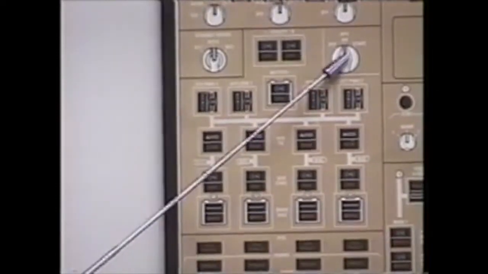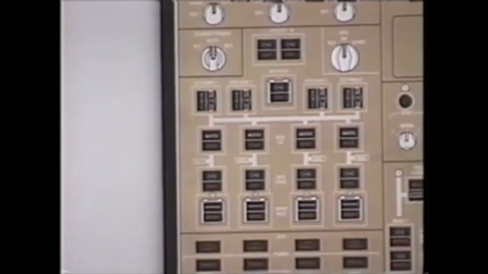Upper right-hand corner of your electrical control panel is your APU control switch. The APU can be started on the ground. It cannot be started in flight. However, you can take it in the air running. If you take off with the APU running, the APU can give you bleed air up to 15,000 feet. The APU is allowed to run to 20,000 feet as long as you're not in icing conditions.